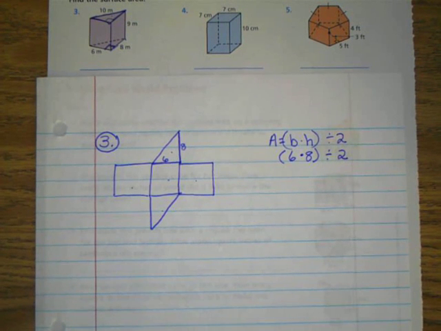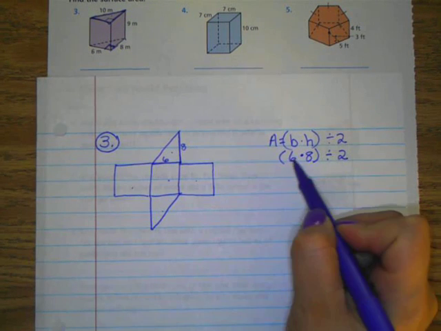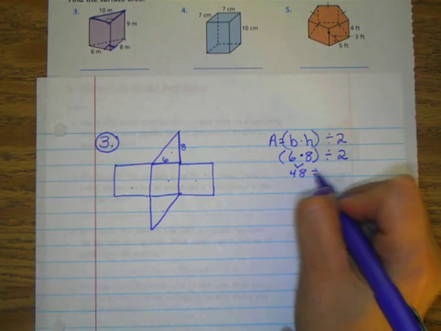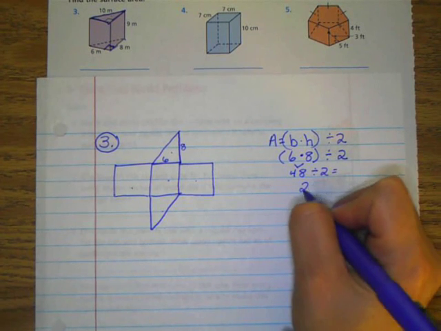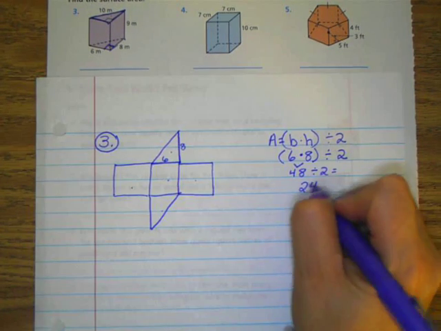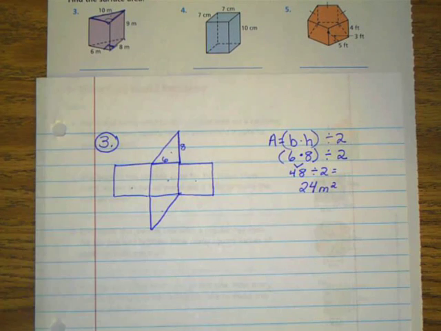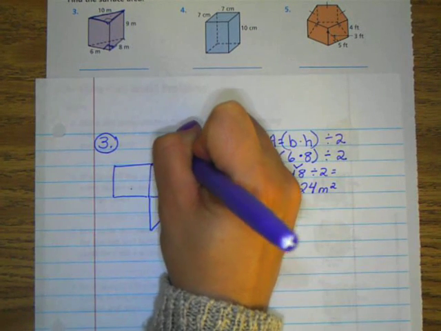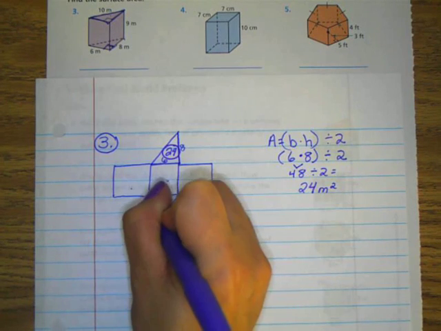Sierra. 24. So we know 6 times 8 is 48, and 48 divided by 2 is, of course, 24 square meters. So inside both of my triangles, I'm going to put 24 because I know that's the area of my bases.